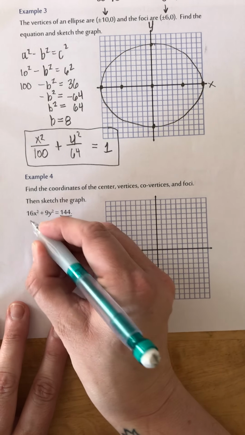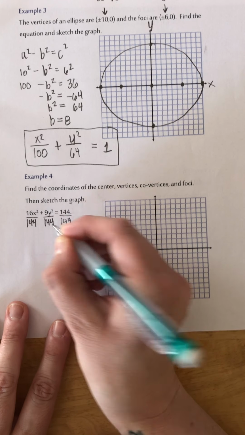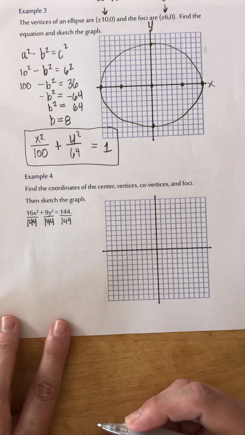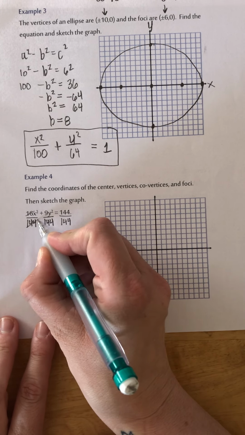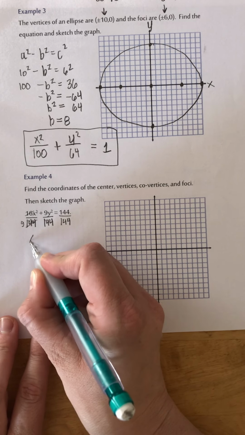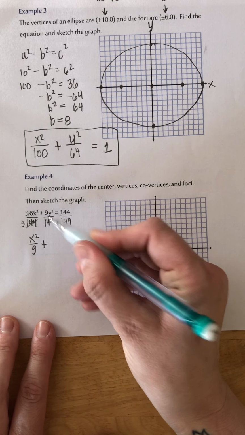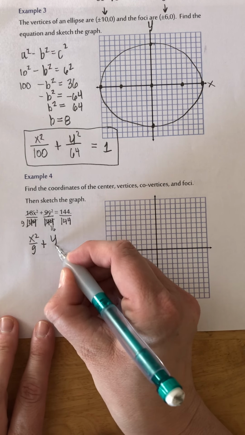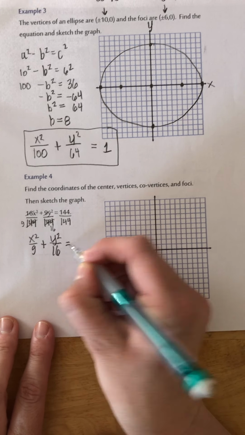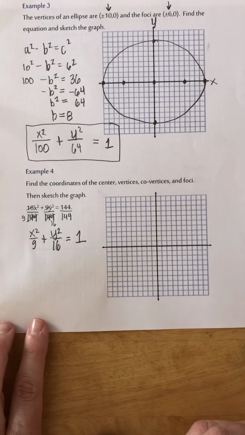But if I do that over there, guess what? I have to do it on the other side all the way through as well. So I'm going to go through the equation and divide every term by 144. All right, 16 over 144 reduces because 16 goes into 144 9 times. So I'm left with x squared over 9. Same thing's going to happen here with the 9 and the 144. 9 divides into 144 16 times. So now I have y squared over 16. And on the right-hand side, I now have a 1. So there's our equation written in standard form.